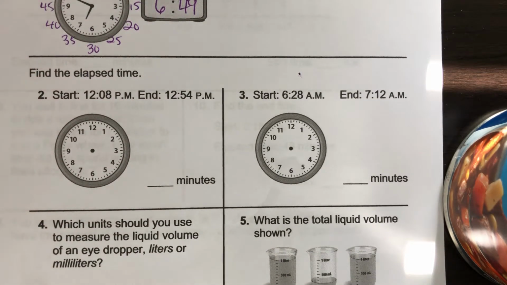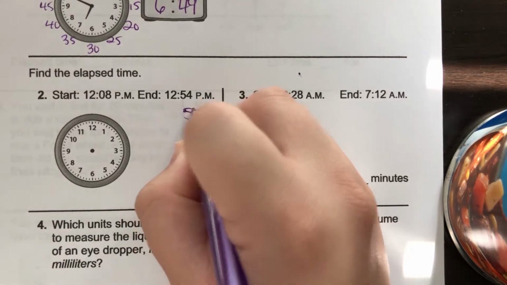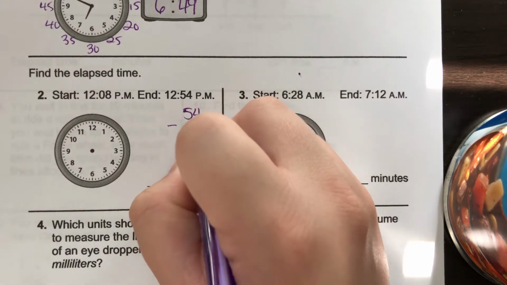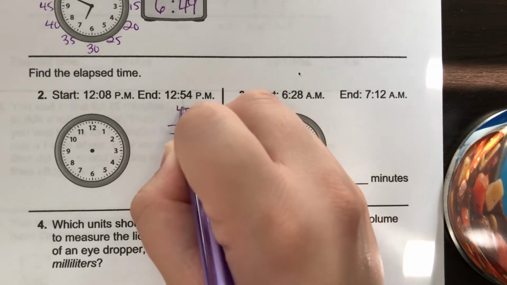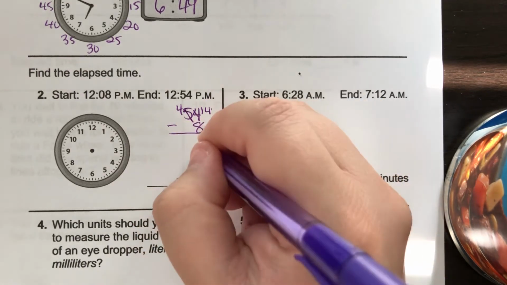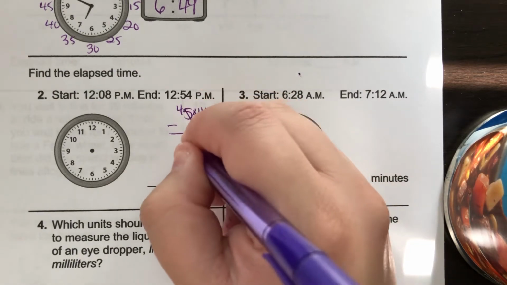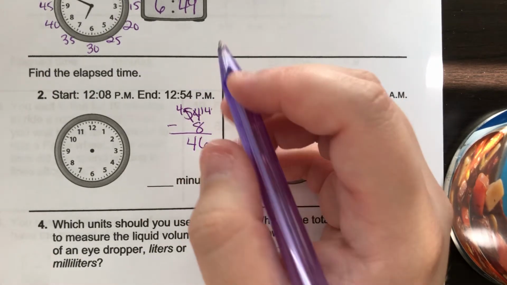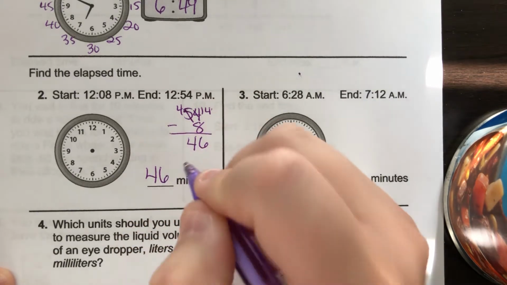For number 2 and 3, we're going to find elapsed time. So how many minutes went from 12:08 to 12:54. In order to do that, I can take the 54 and subtract 8 from it. This would be 4. This would be 14. 14 minus 8 is 6. 4 minus nothing is 4. So 46 minutes went past.